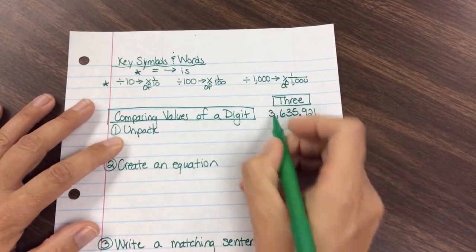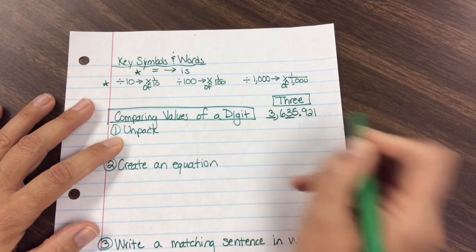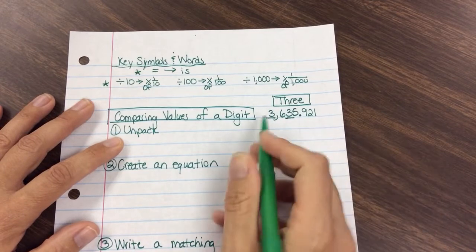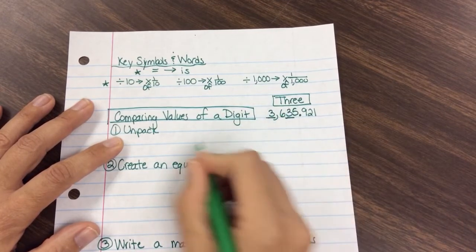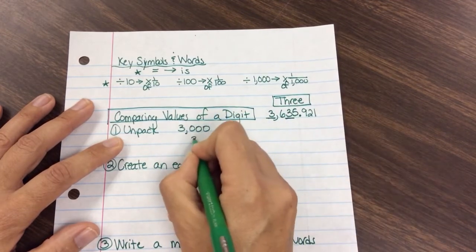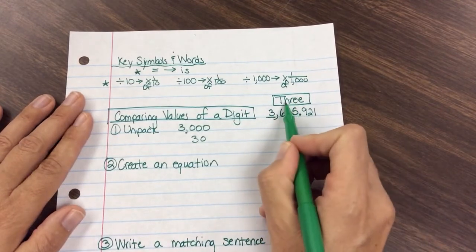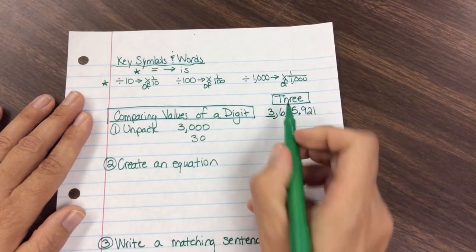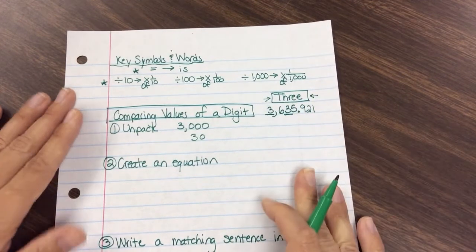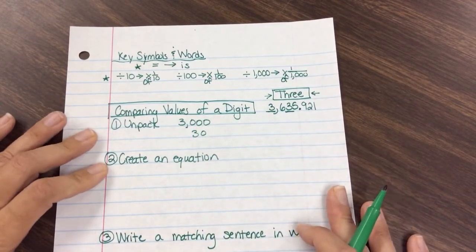The first thing to do is unpack it. Unpack, what does that mean? Well, I underline where there's a 3 in the number, and that is simply writing down what the value of each 3 is. So in this number, we've got 3,000, and we also have 30. You'll notice I'm ignoring all the other digits because I only want to find the value of the 3. So right there off the bat, I have 3,000 and I have the number 30.